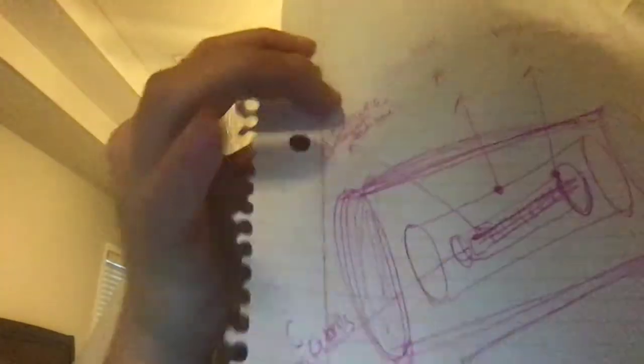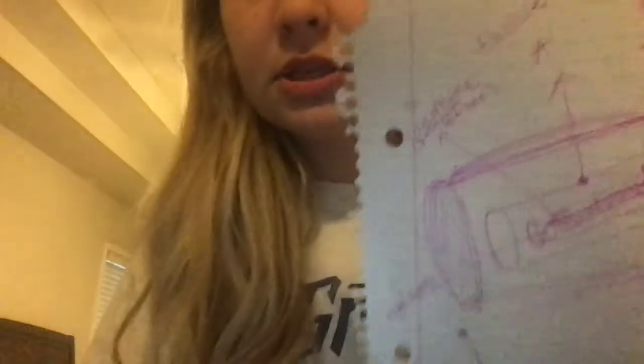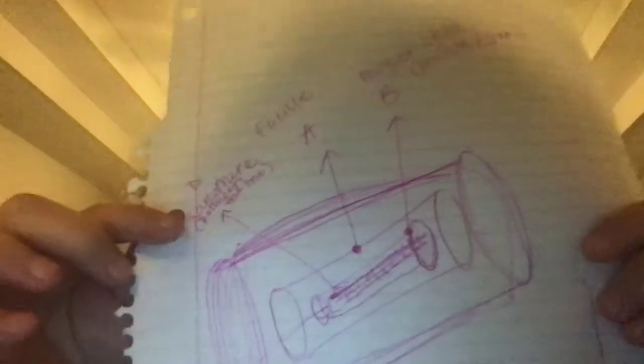Then if you look at the smaller cylinder right here, labeled A at the top, it's going to be our fascicle. The fascicle is also surrounded by connective tissue. Let me keep the picture up so you can see. This connective tissue is paramyosin.